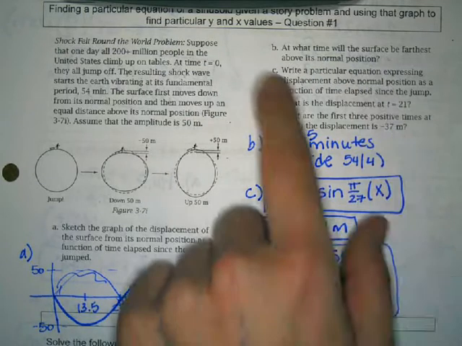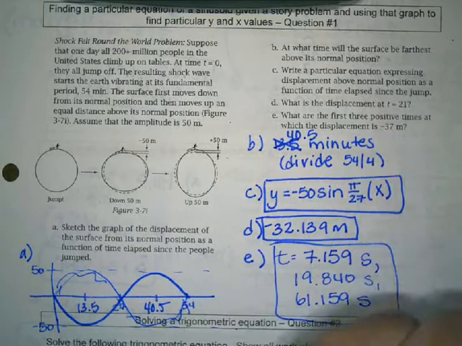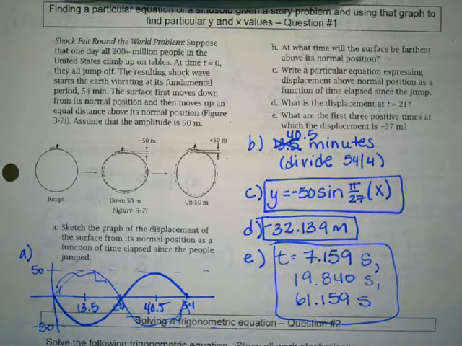Since it asks for the times, I read it as the first time it's going to be positively furthest from its normal position, which would be at 40.5, where the high point is.